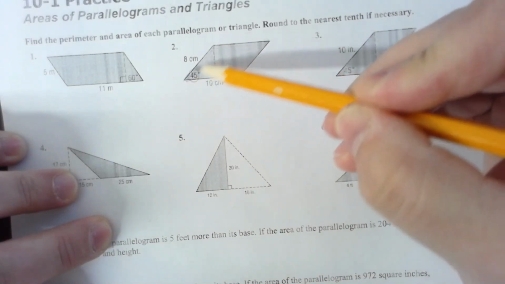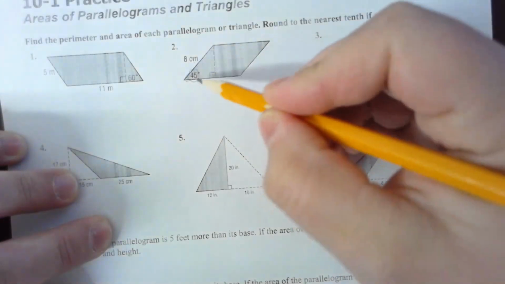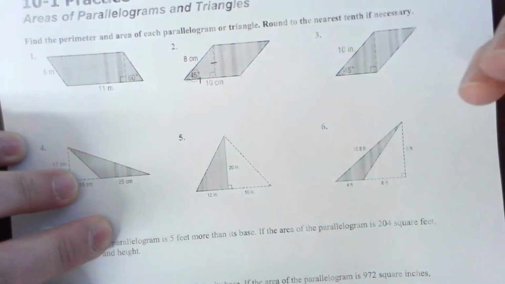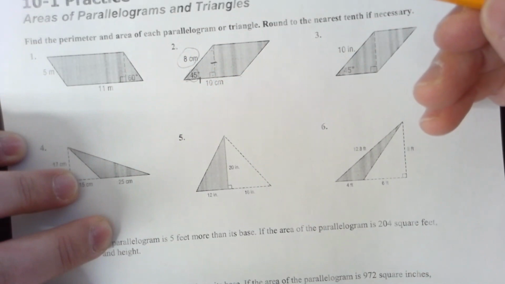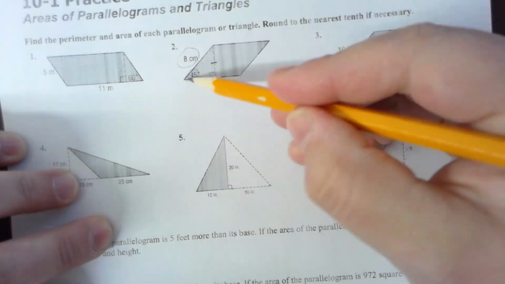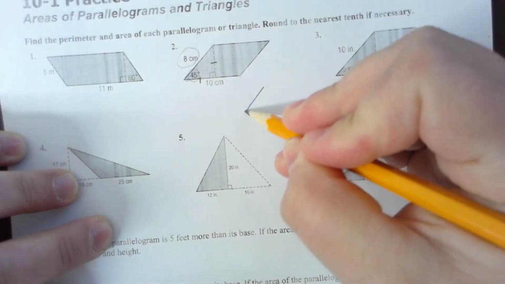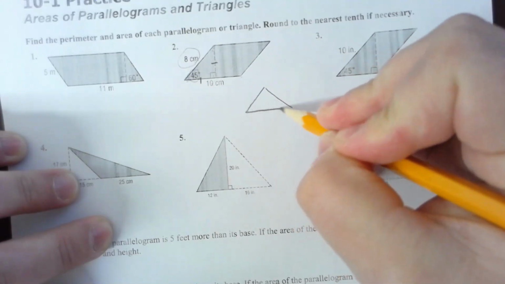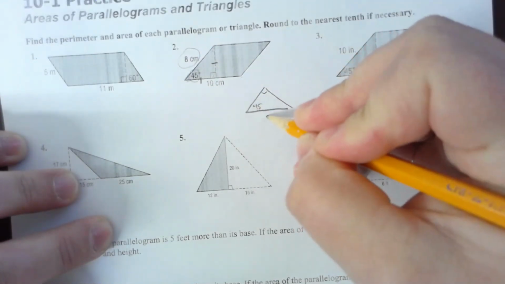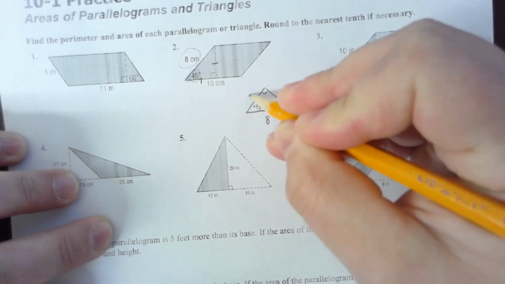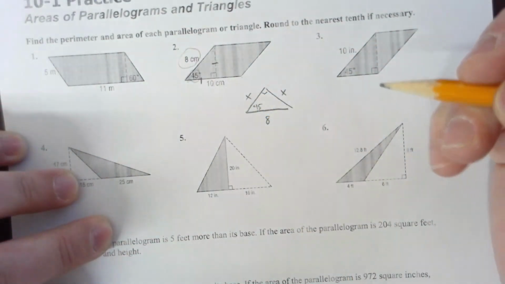This is one of our special right triangles. That tells me that these two sides are going to be congruent to each other. And if this is my hypotenuse of this little triangle that shows up here, this is like one of our special right triangles, right? If this is 45 degrees and this is 8 centimeters, what are my other sides going to be?